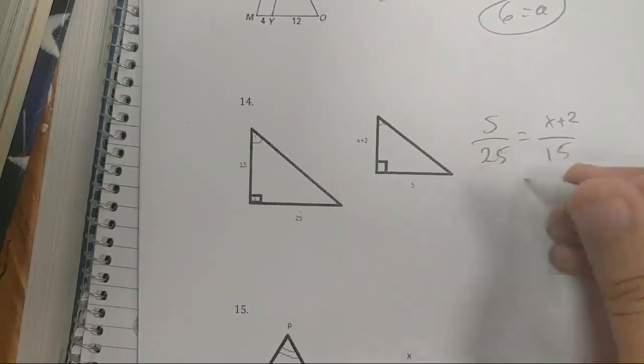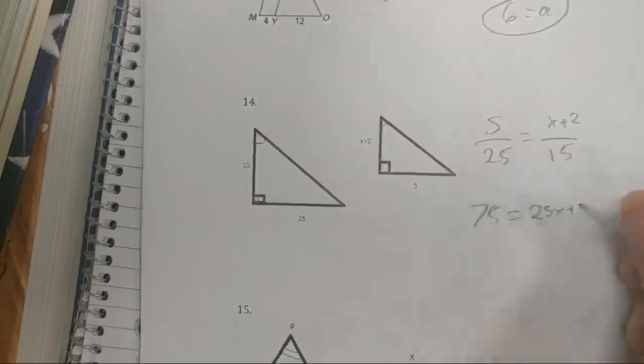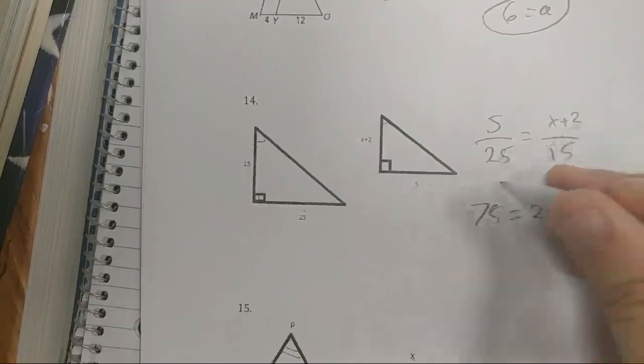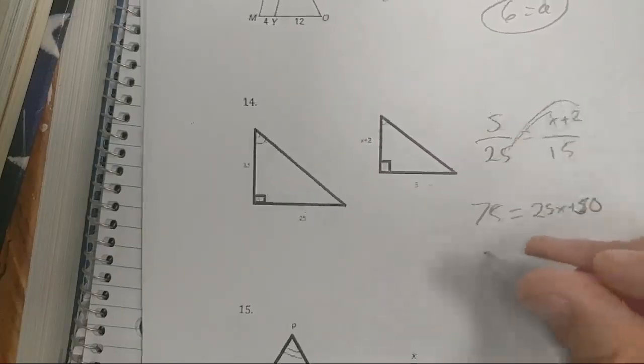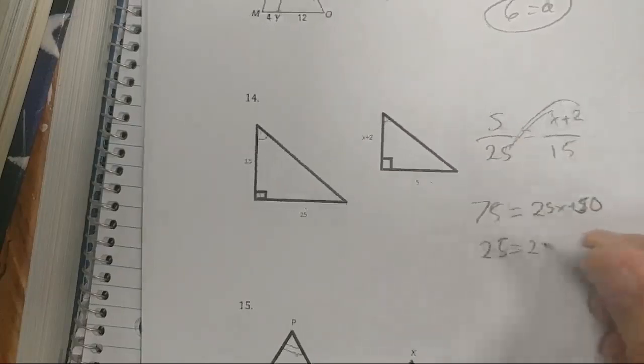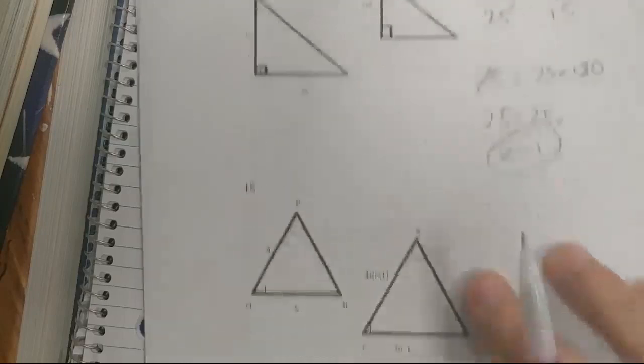Cross multiply, 15 times 5 is 75 equals 25x plus 20 plus 50, because I've distributed the 25 to both of these. Minus 50 is 25 equals 25x. Easy work, x equals 1.